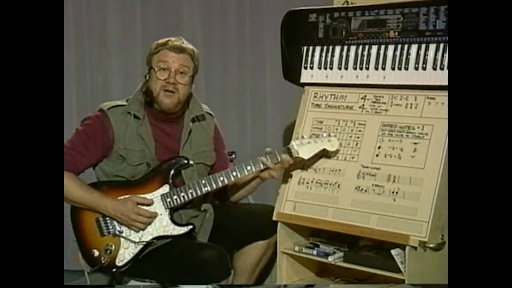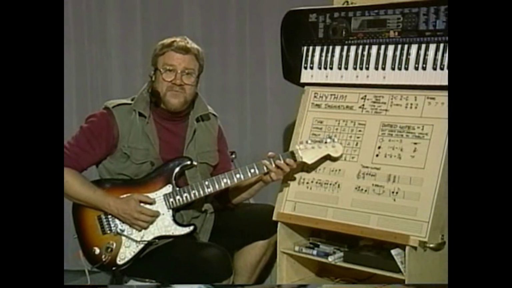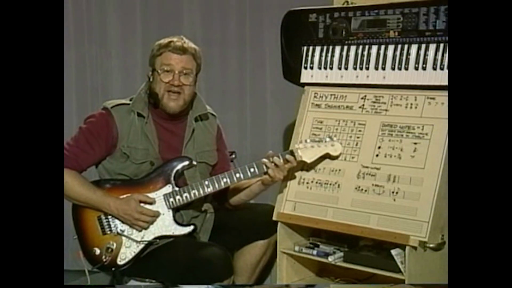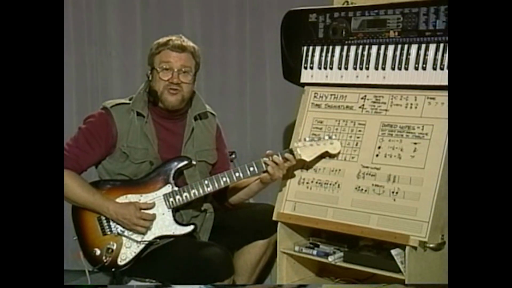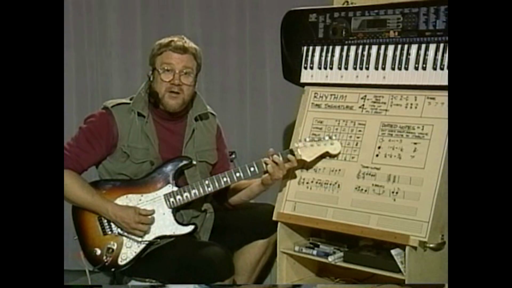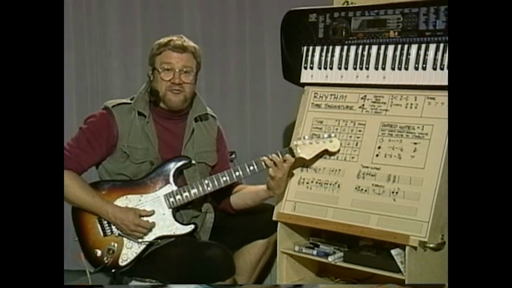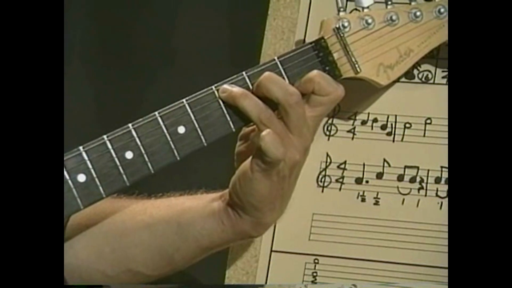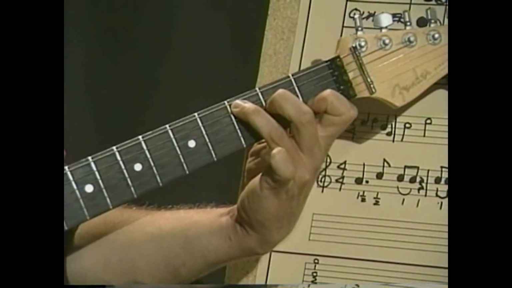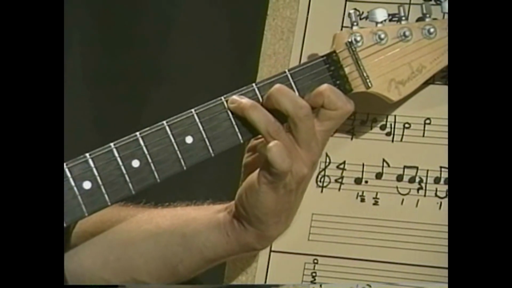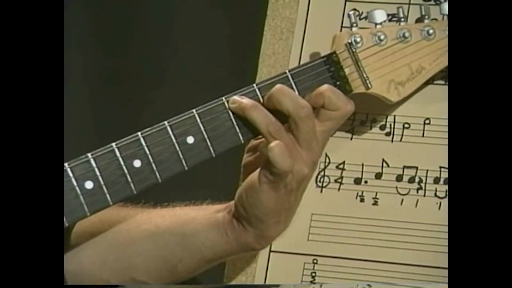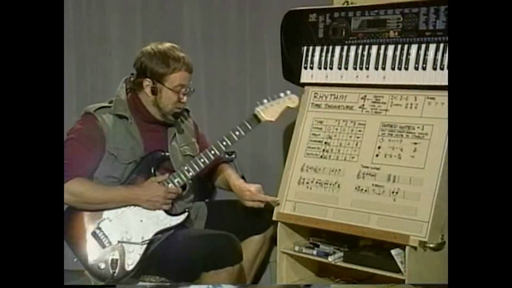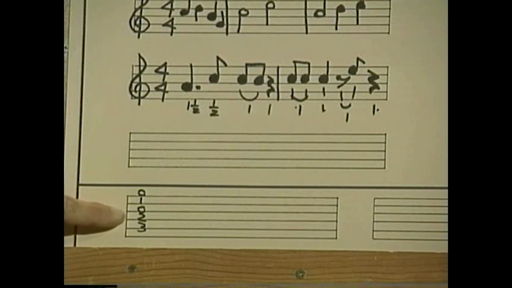3rd fret on your A string, 2nd fret on your D string, leave your G string open, put your index finger on the 1st fret on your B string, leave the top string open. What does that look like, if you recognize it from our discussion on chords? That's a C major chord, isn't it? Played in the C form. That's what it would look like in tablature down there.